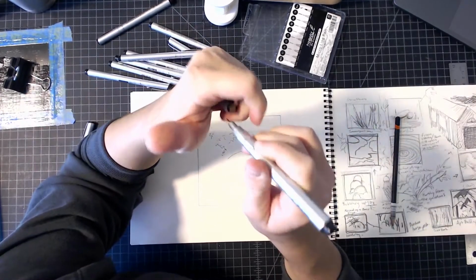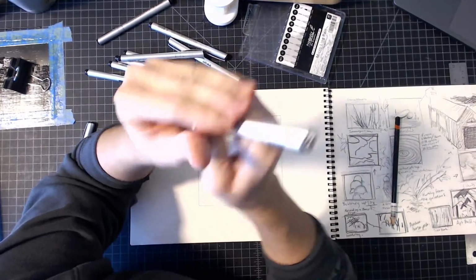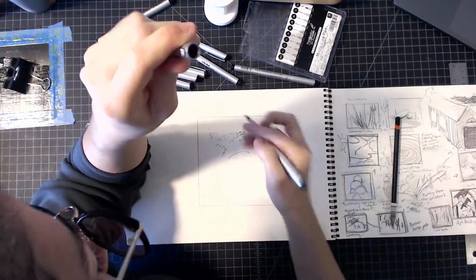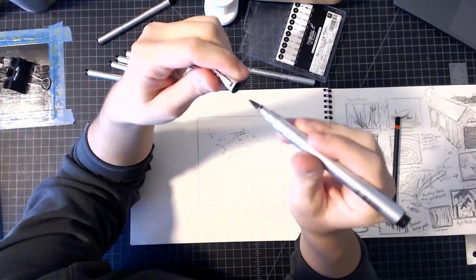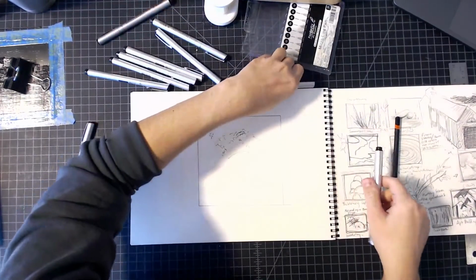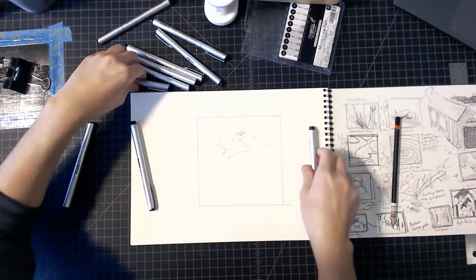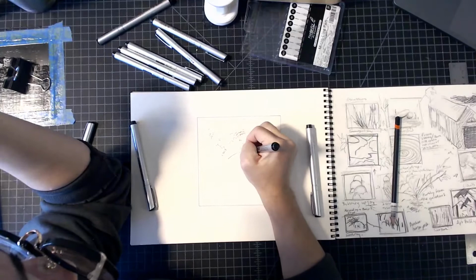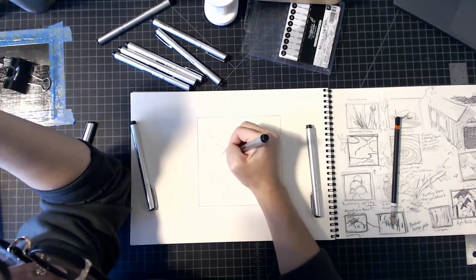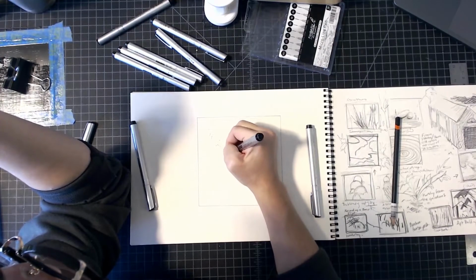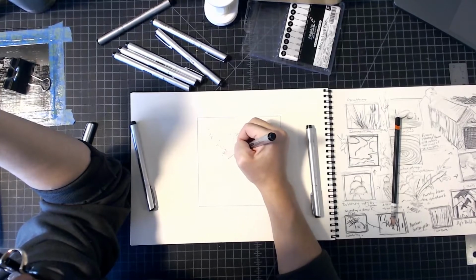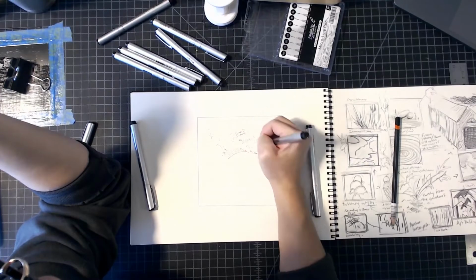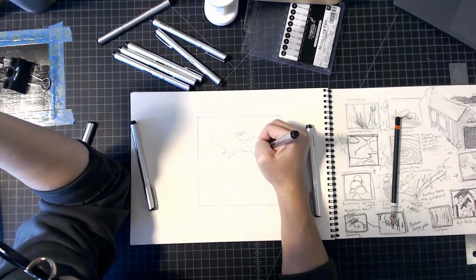So I'm just simulating clouds with marks here, and it's not necessarily trying to render the cloud specifically. I'm just going to try to give the illusion of a cloud. Okay, let's do thin and thick marks over here. We'll go to a 3 now. This is going to be a little bit thicker mark, and I'm just going to give us some value by adding some hash marks here, some areas defining out the cloud structure, if you will.